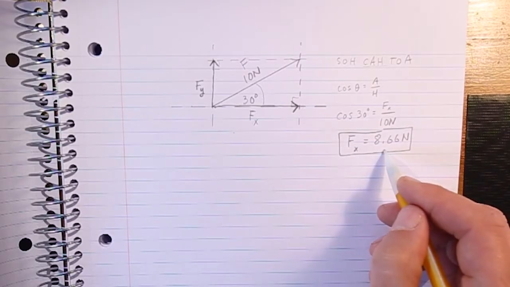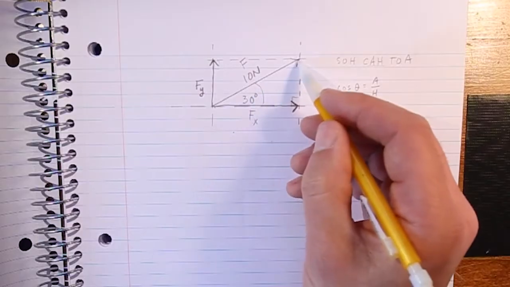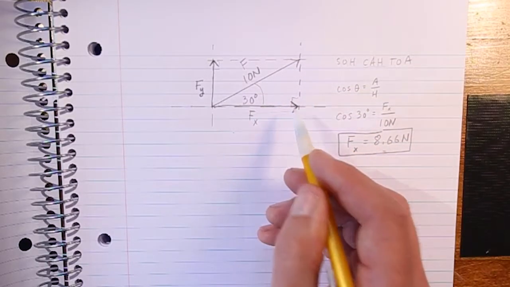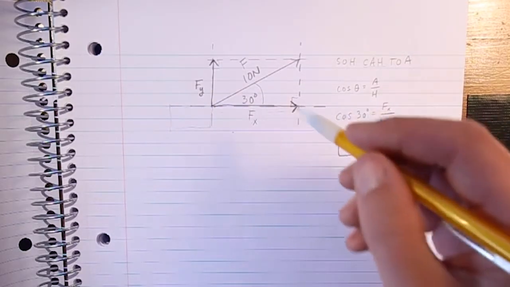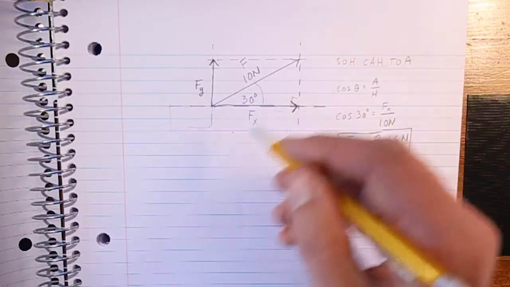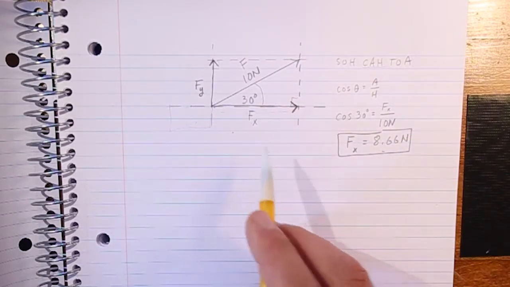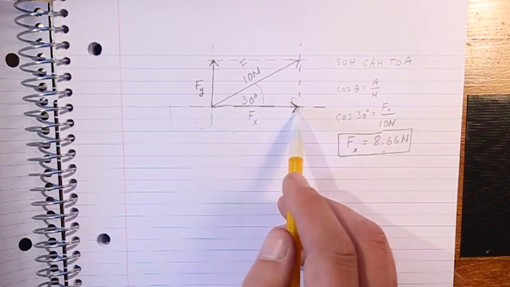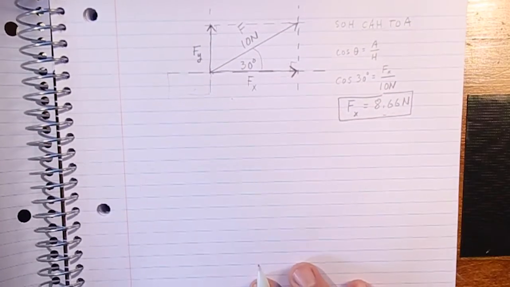What is this? This is the amount of the 10 that's going to the right. In other words, if we were pulling, let's say, a sled, 10 newtons of force would be acting on the sled, but only 8.66 newtons would be pulling to the right. How much force would be acting up on the sled?